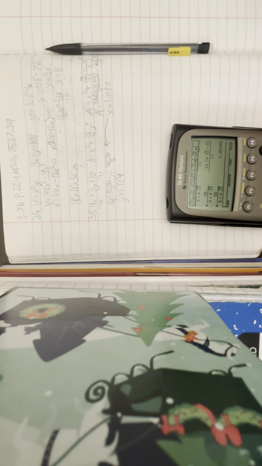37. Beam strength. Yeah, of course. A wooden beam has a rectangular cross-section of height h and width w. See figure. The strength S of the beam is directly proportional to the width and the square of the height. What are the dimensions of the strongest beam that can be cut from a round log of diameter 20 inches? So it gives me S equals K h squared w.